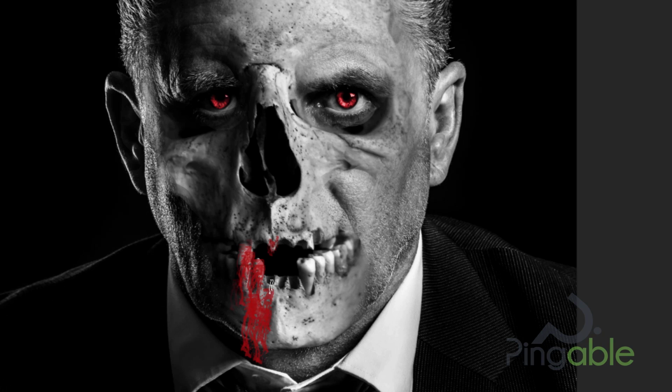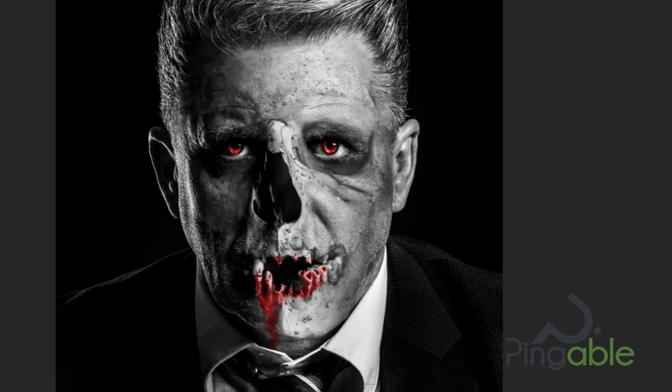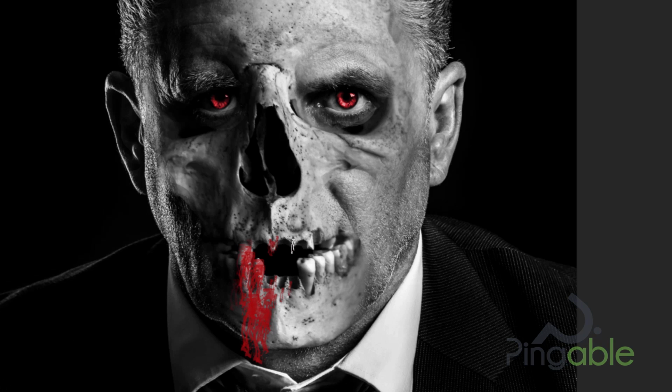So the job here is just to get blood over the places you want the blood to be. You don't need to worry too much about what it looks like. I'm actually going to change the blending mode of this layer to make it blend better. So we want it to look like there's blood all over these teeth. Okay, that looks pretty rough, doesn't look that great yet.